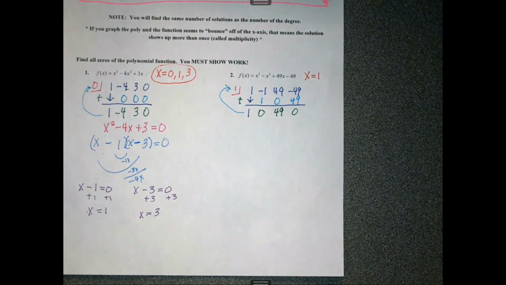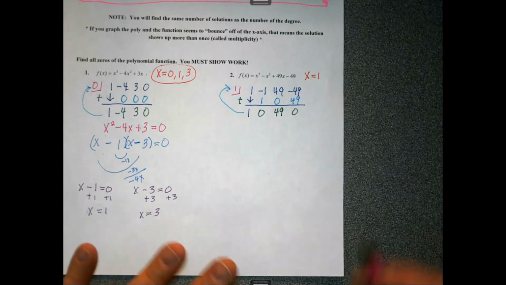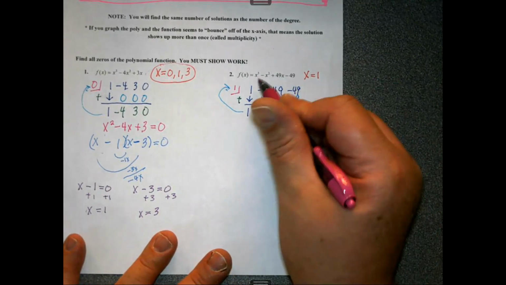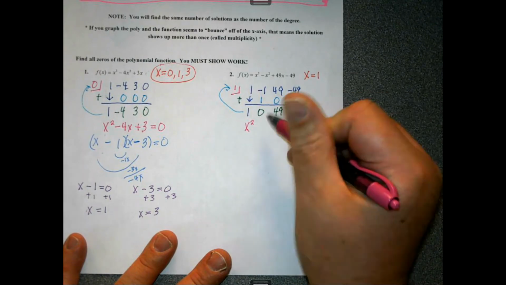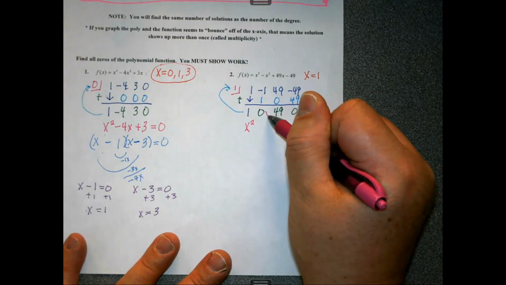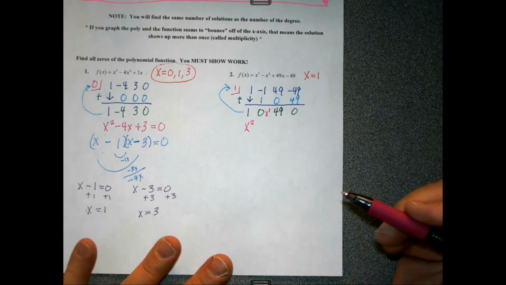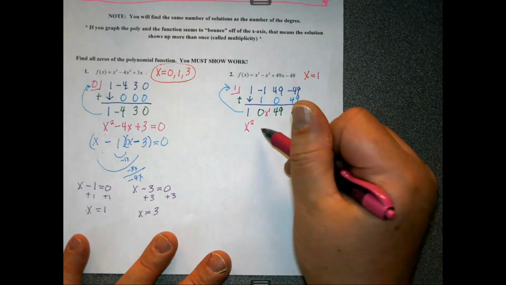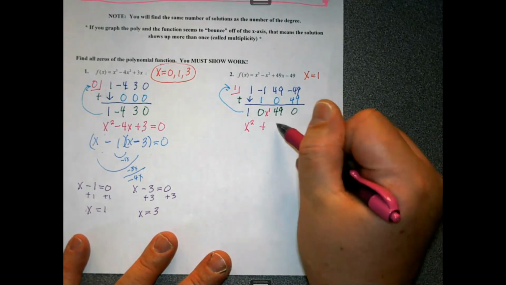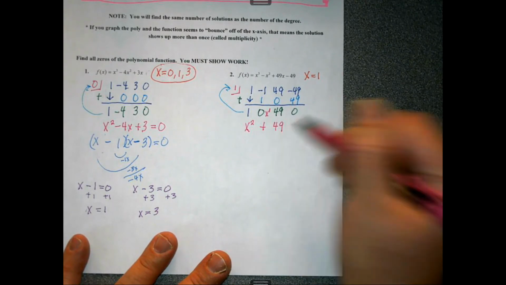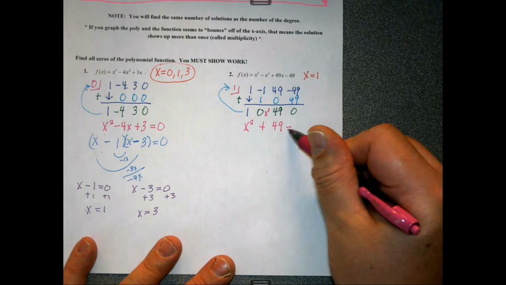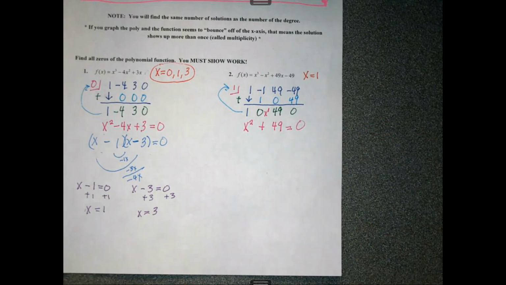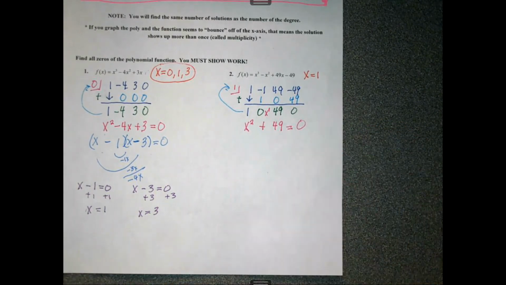Okay, started with x cubed. So this is my 1x squared. This is a 0x to the first, right? So I don't need to put it on there. Plus 49. And I need to find two more zeros here, right? I'm down to a quadratic, so I can factor this.